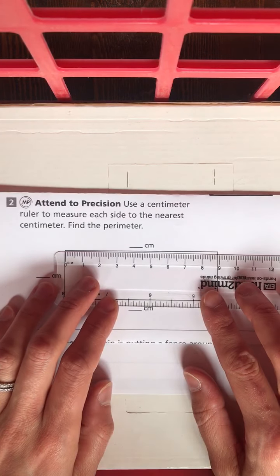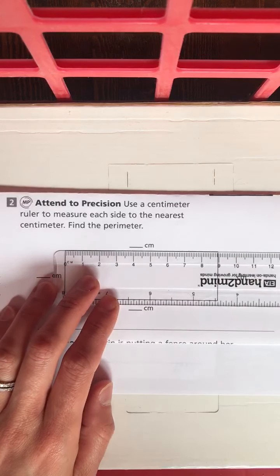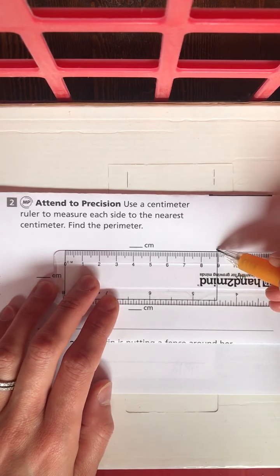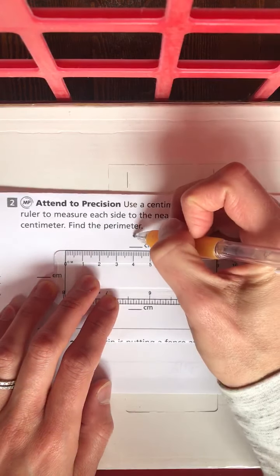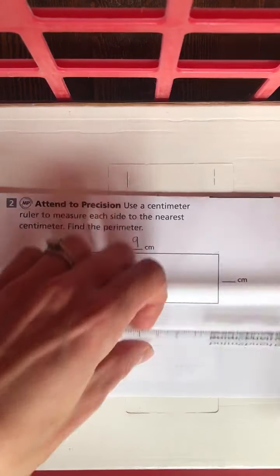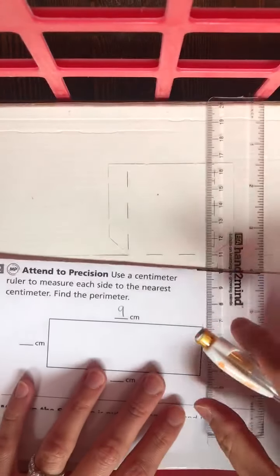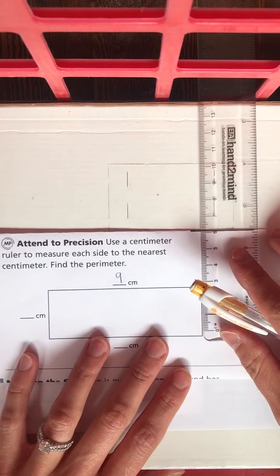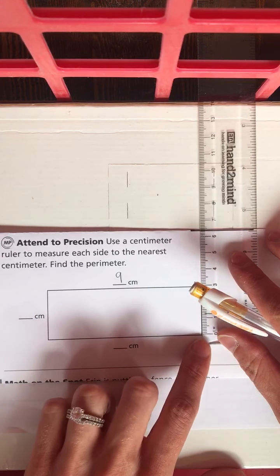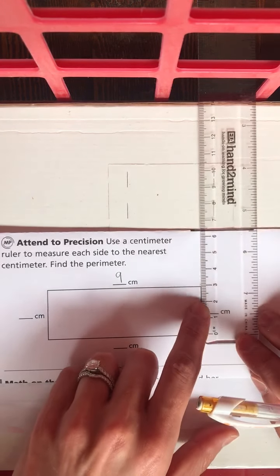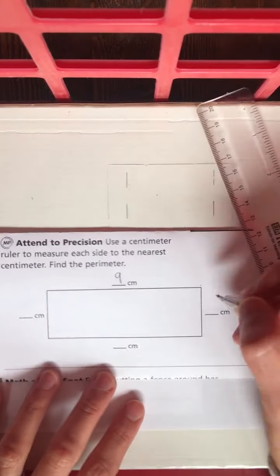So the top part is, you can see that, 9 centimeters. So I'm going to write that on my line. The next side, I start at my 0 and I measure up to 3 centimeters.